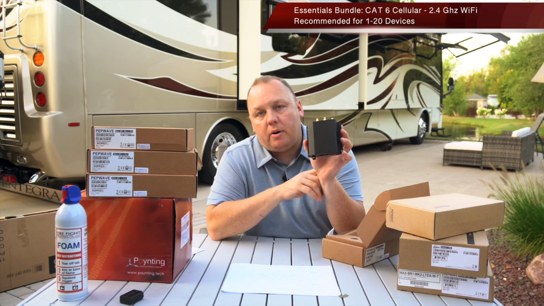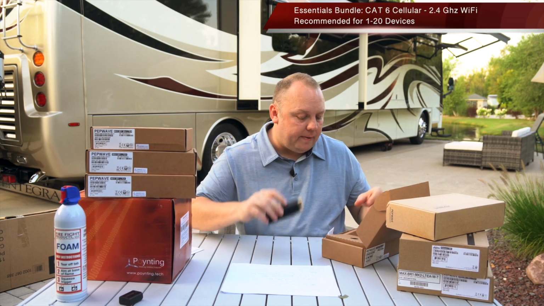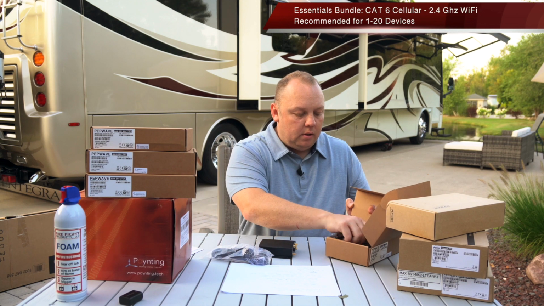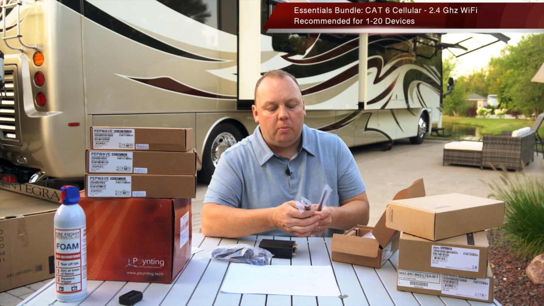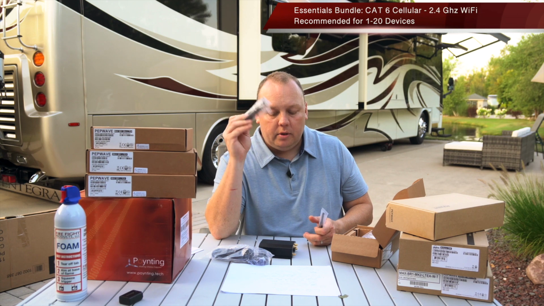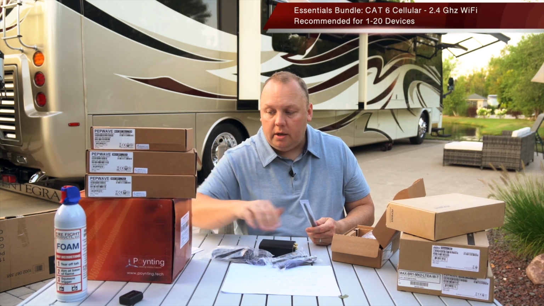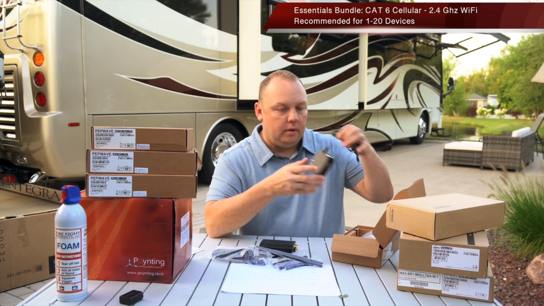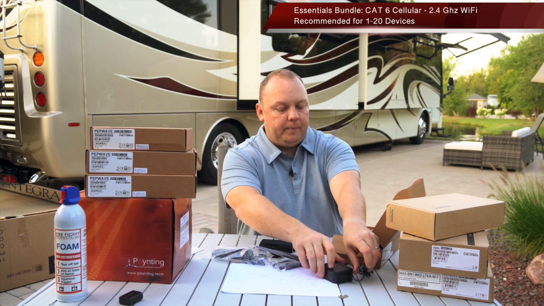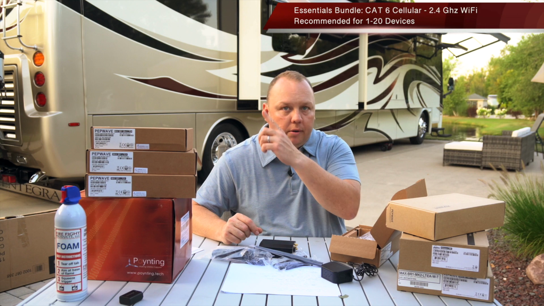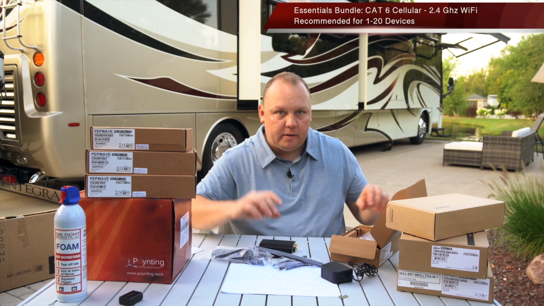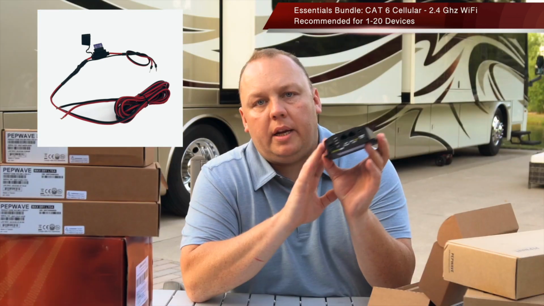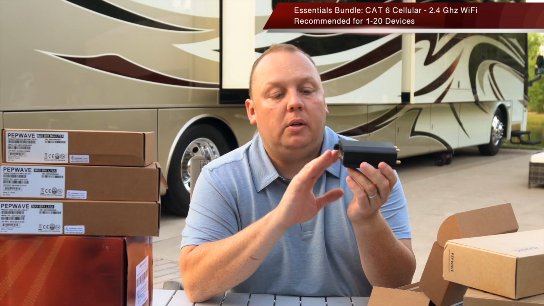It's called the Max BR1 Mini. You get this modem, you get a GPS antenna, two small cellular antennas. These are in addition to the roof antenna, and a Wi-Fi antenna, as well as an AC power adapter and a DC power cord, which I don't have here, but there's a picture of it, and a quick start guide. Looking at this modem for a minute, just giving you a high-level overview.